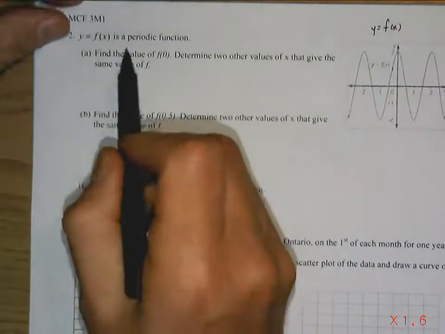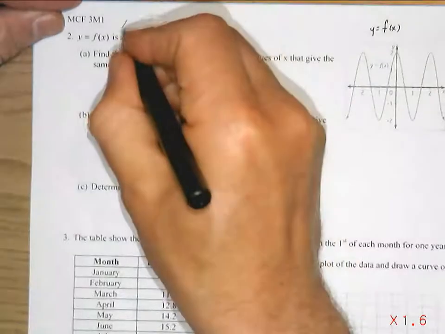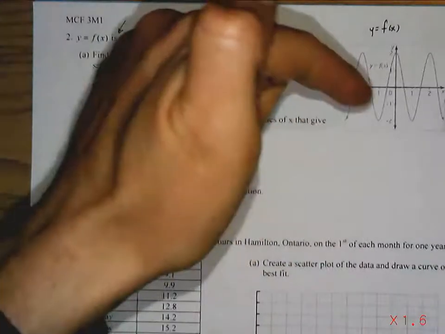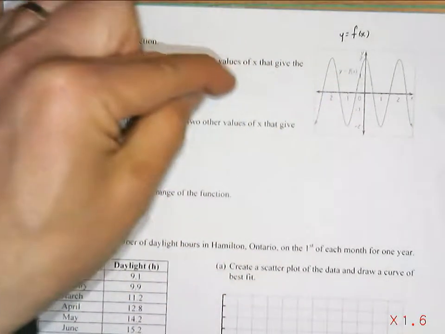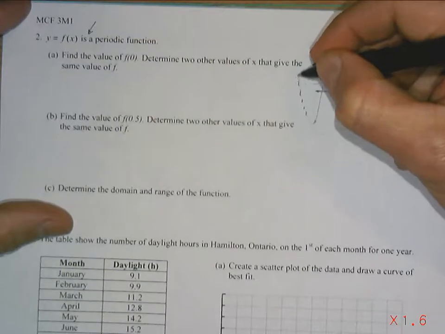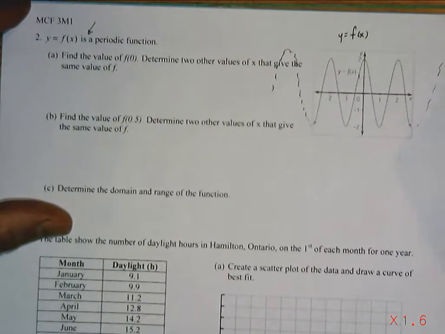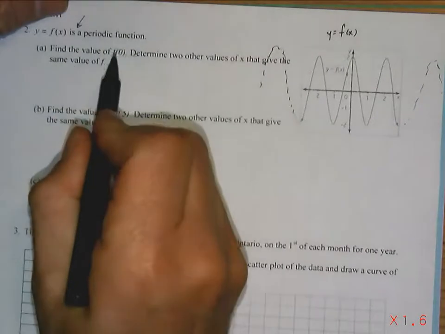So now let's see here. They're going to tell us that it's a periodic function. That's important. It is a periodic function. So that means that this pattern is going to continue. As we propagate this curve this way, the pattern's going to continue. It's going to go up and down, and it's going to go up and down. Okay? So, find the value of f of 0.